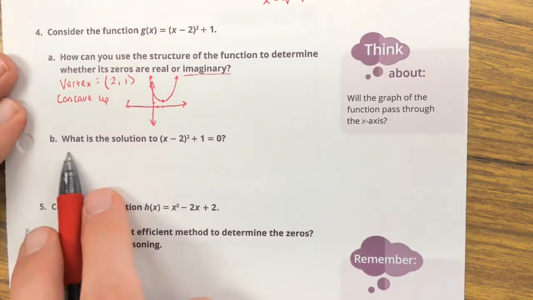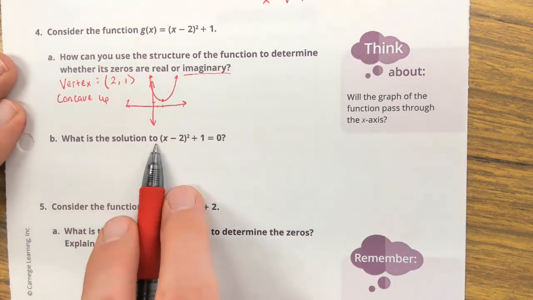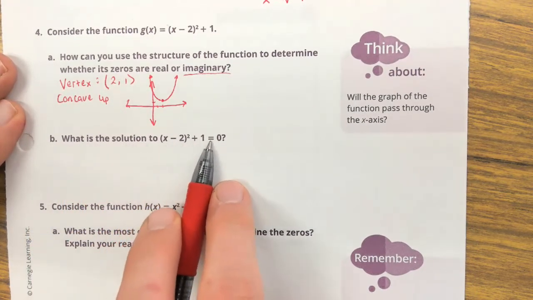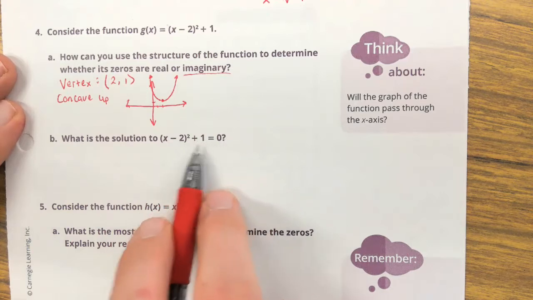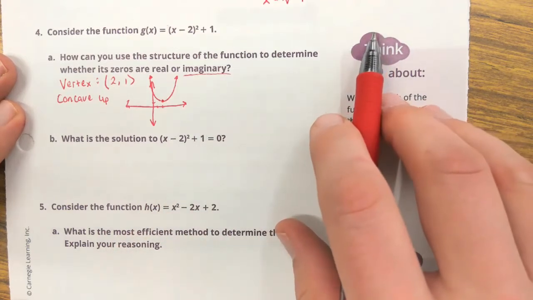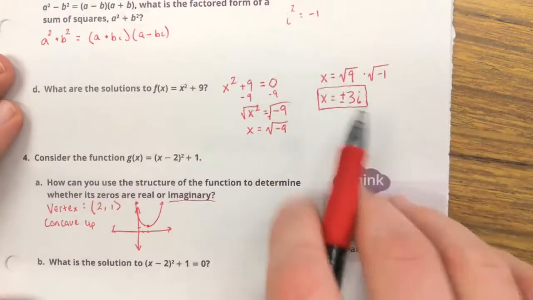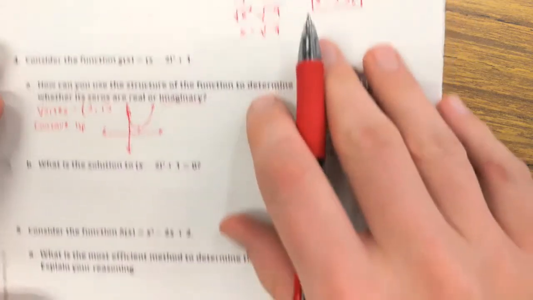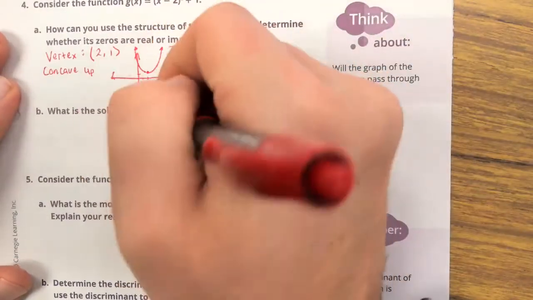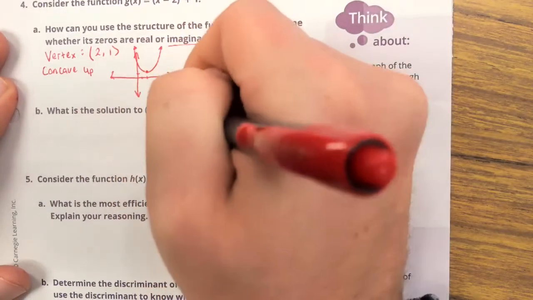All right, so let's try to solve this one. What is the solution to x minus 2 squared plus 1 equals 0? So we can use kind of the same strategy that we just used up here. Just use square roots to do it. So the first step could be subtracting 1.